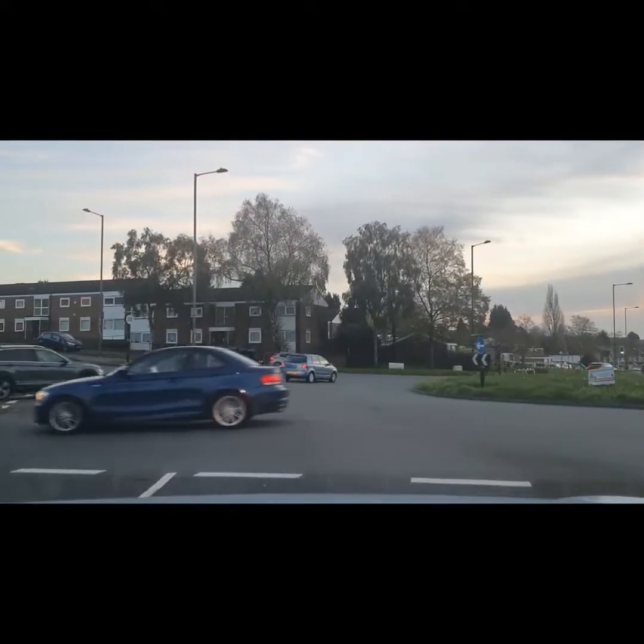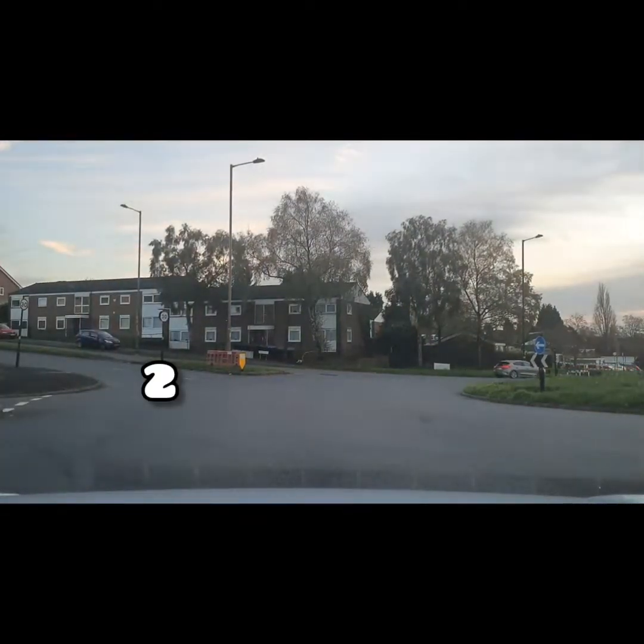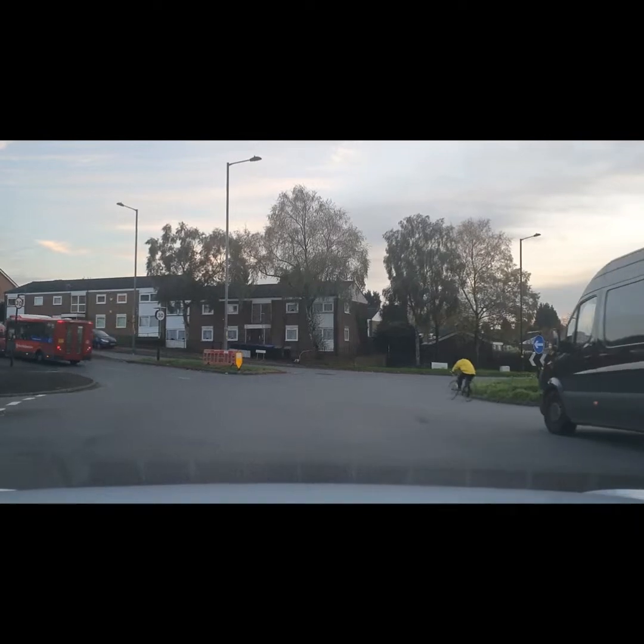So if we look now, we can see there's one exit to the left where that blue car just went and where the bus is going. And then there's another exit directly in front, and then where that bus is going and we're going for. So we can go now for the third.